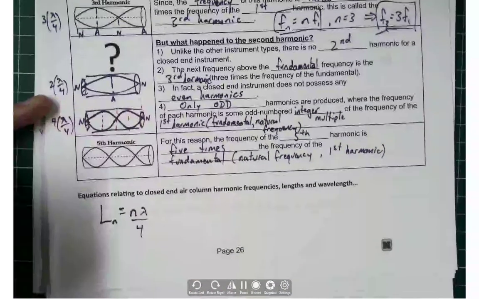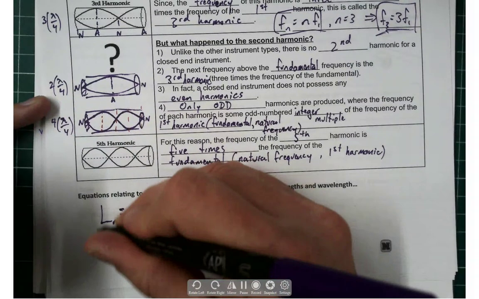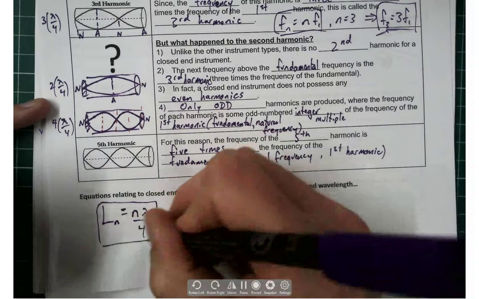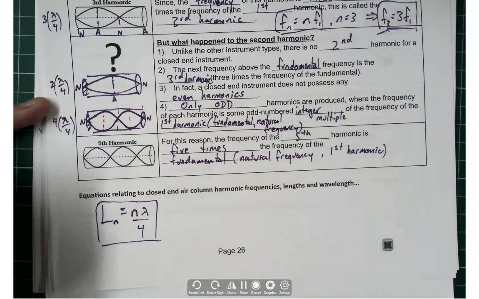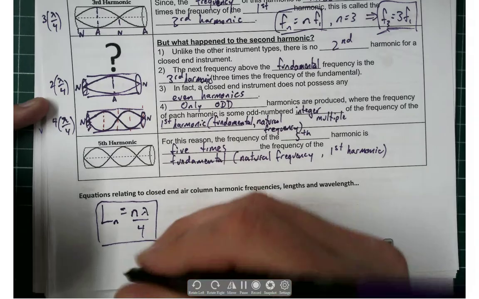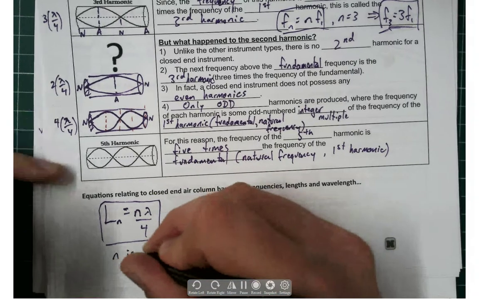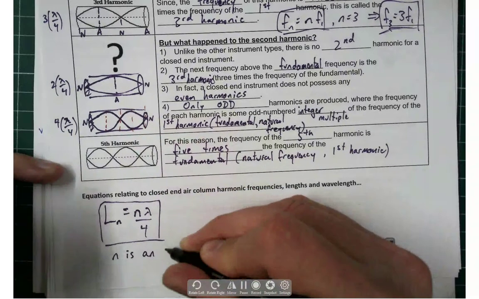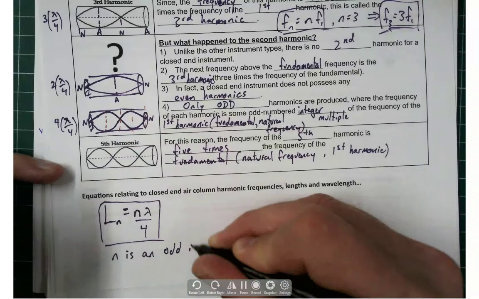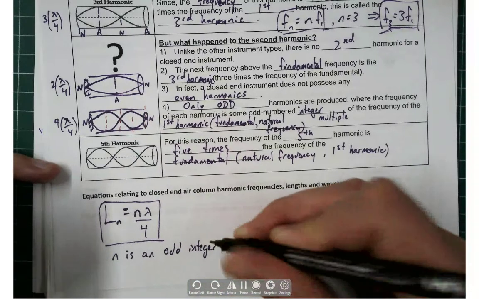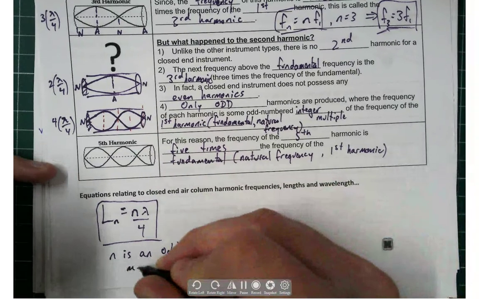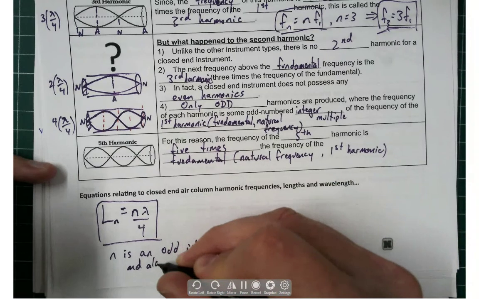This is specifically for closed-ended air columns. Notice that it's different than for fixed-ended strings. And we talked about the geometry for why it's different. Where n is an odd integer. It cannot be anything other than odd and always positive.